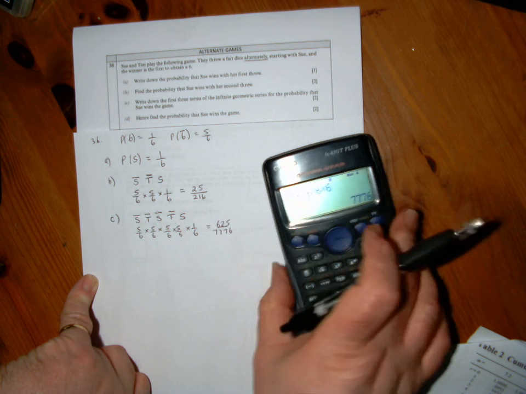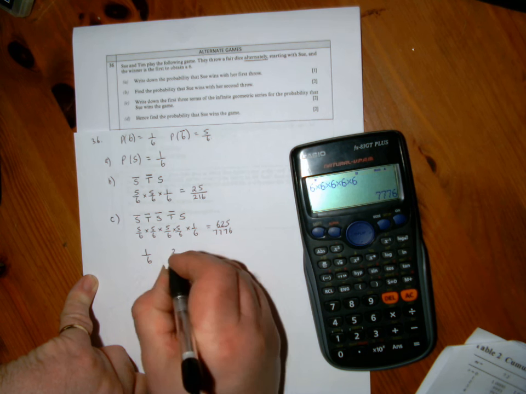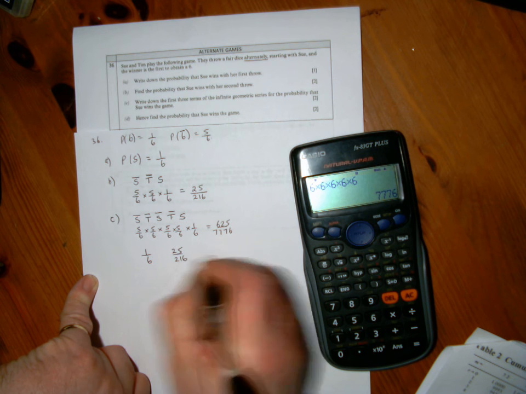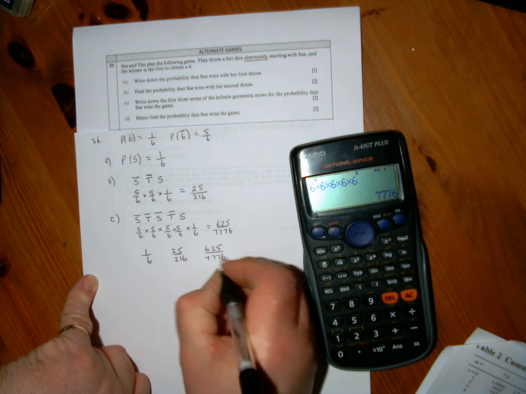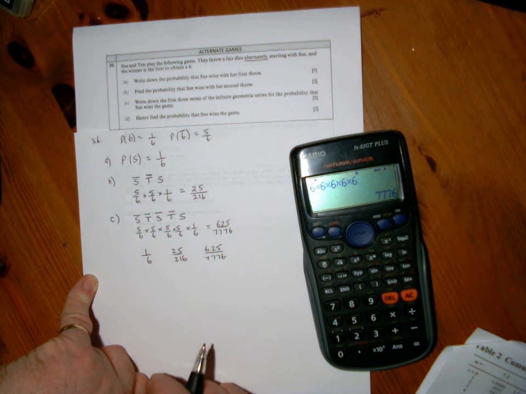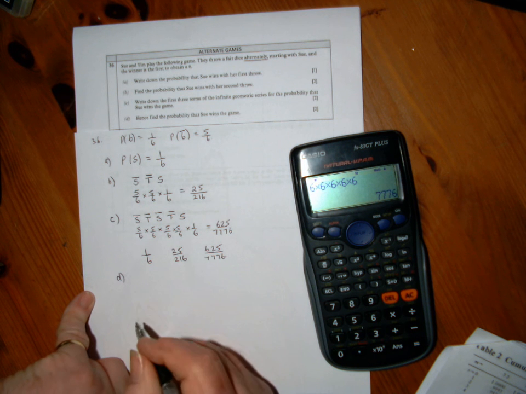So the first 3 terms are 1/6, 25/216, 625/7776. There are the first 3 terms, and part D says hence find the probability Sue wins the game.